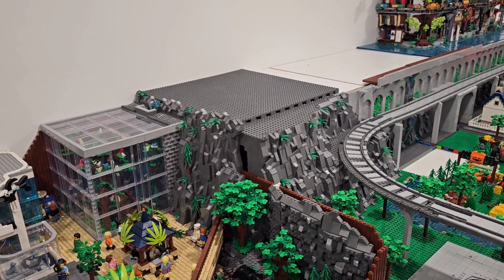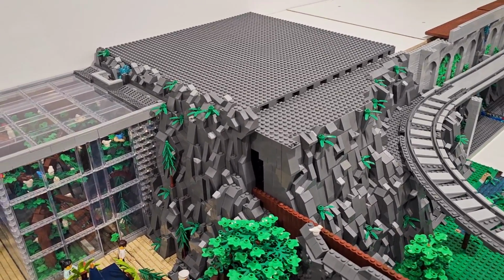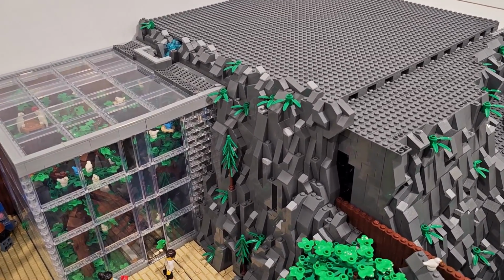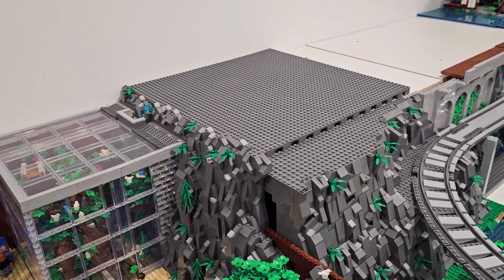Because if I build the mountain, or at least the base structure for the mountain, and then I build the Mountain View Observatory and it doesn't work out, then I'll be like, oh, that was a waste of time. So I probably should build the Mountain View Observatory, honestly.